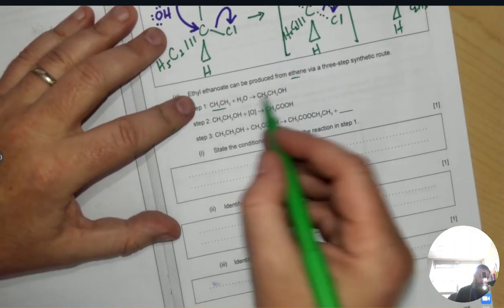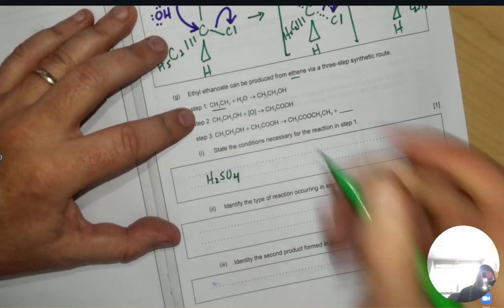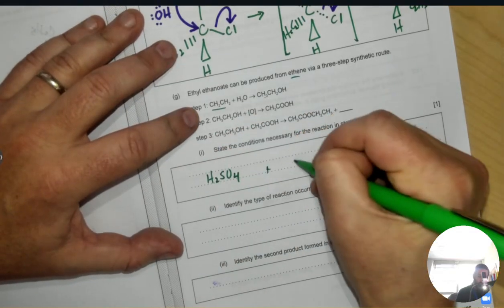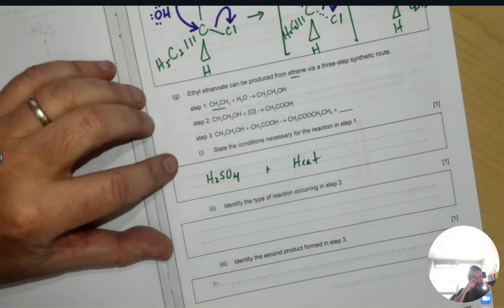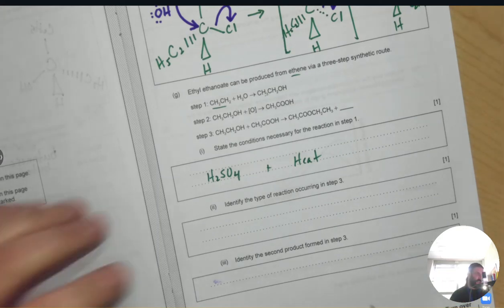So step 1, the conditions, we need to add sulfuric acid, H2SO4. Now, some of my students said, what about heat? You could heat it to make it go faster, but putting sulfuric acid in water is a highly exothermic dissolution, so just adding it produces the heat on its own.